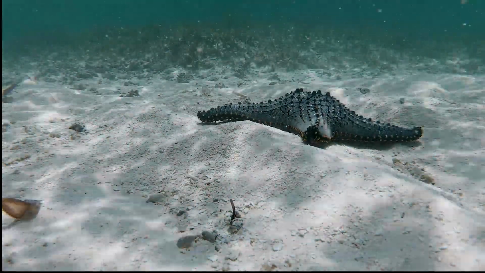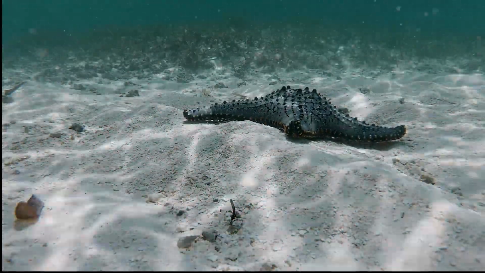Echinodermata. This class includes starfish, sea urchins, and sea cucumbers. Echinoderms have a spiny outer covering and a unique water vascular system. These are just a few examples of the vast diversity and complexity within the world of invertebrates.